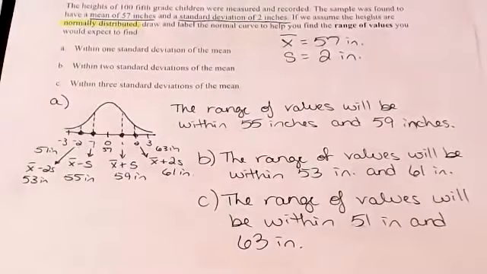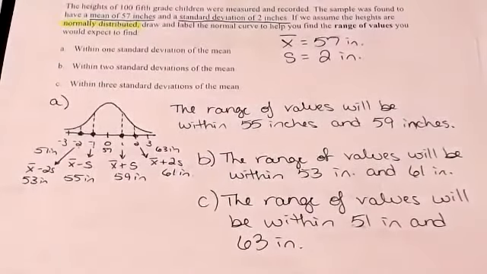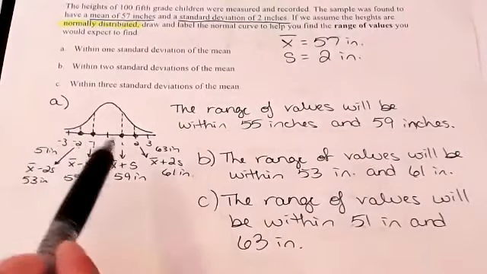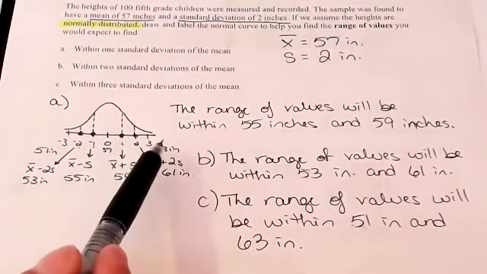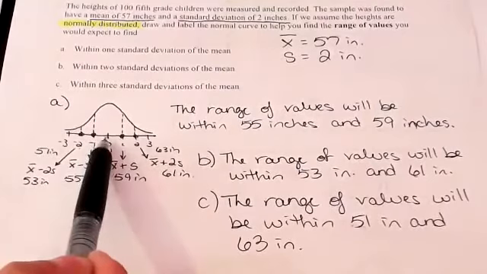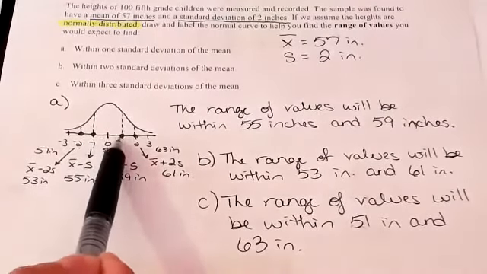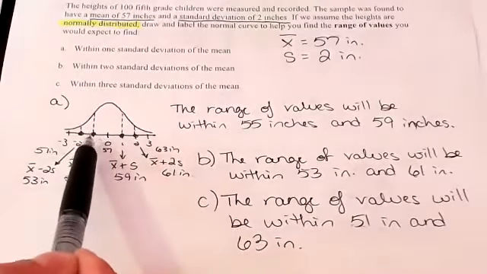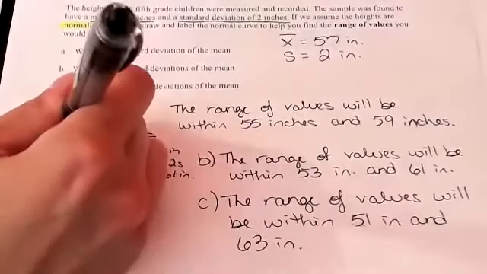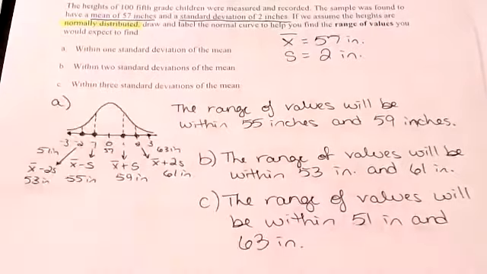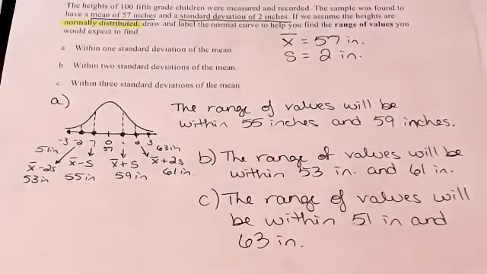It would end up being 57 minus 6 to find the lower end, or 57 plus 6 to find the upper end. Remember, each block just represents, in this case, 2 inches. So you're just increasing by 2 inches every time you move up a block. Perfect. Does that help, Ava?